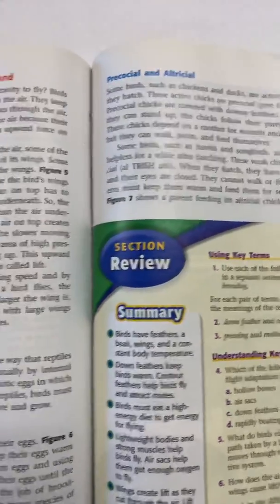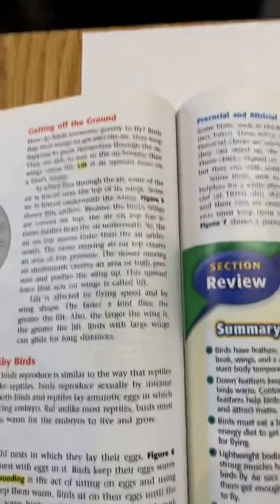That is the end of our first section. Section 2 will focus on types of birds. We'll do that next week. So now that you watched this video, complete your notes.